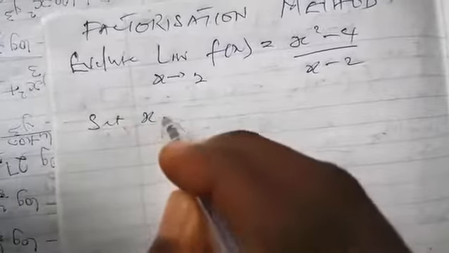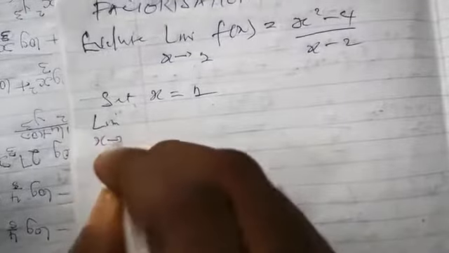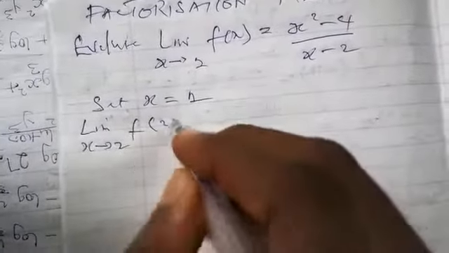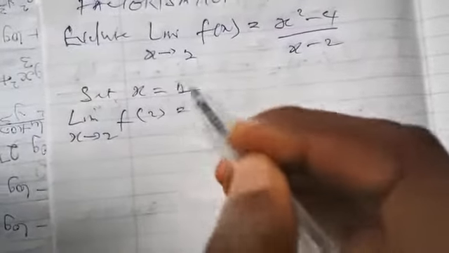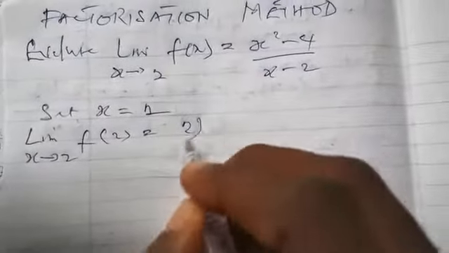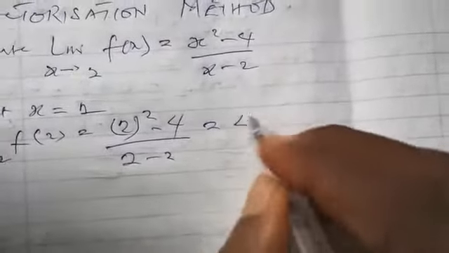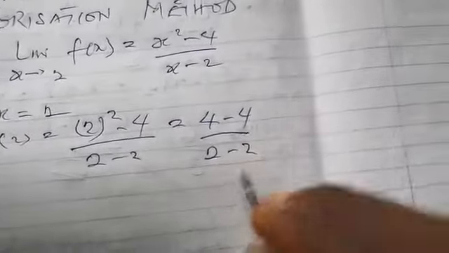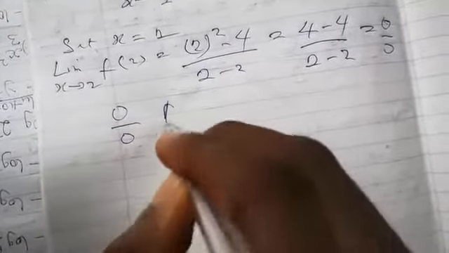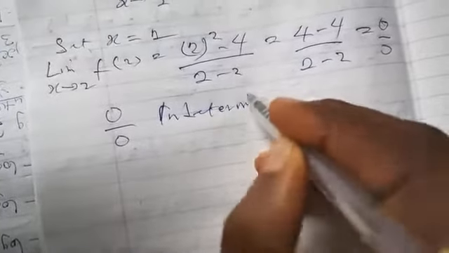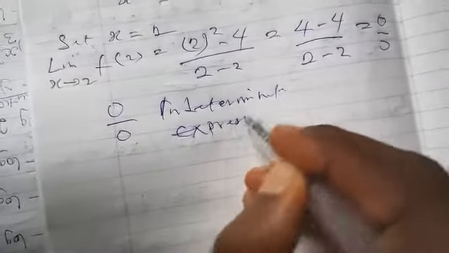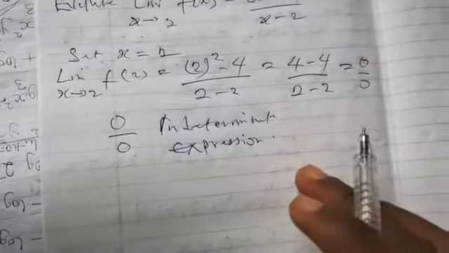You know by substitution you set x to be equal to 2. So it means now that the limit as x tends to 2, the function f of x becomes f of 2, so in place of x we substitute the value 2. So we have 2 squared minus 4 divided by 2 minus 2, and 2 squared is 4, so 4 minus 4 divided by 2 minus 2, and this happens to be 0 divided by 0. Again, 0 divided by 0 is what we call an indeterminate expression. So it means that the limit cannot be obtained by direct substitution method.